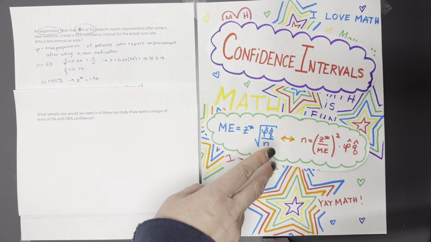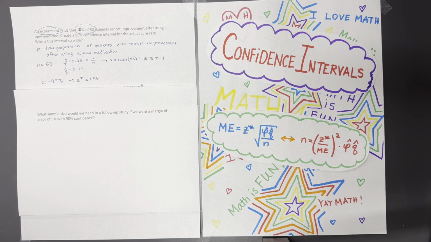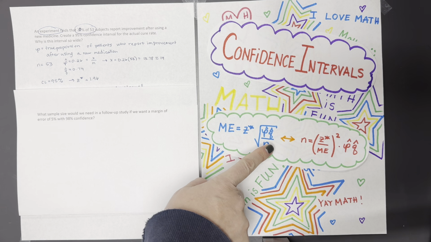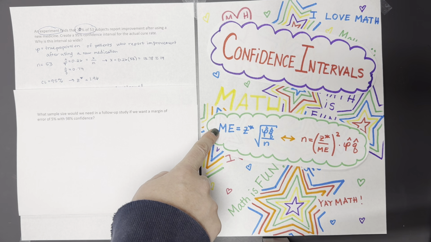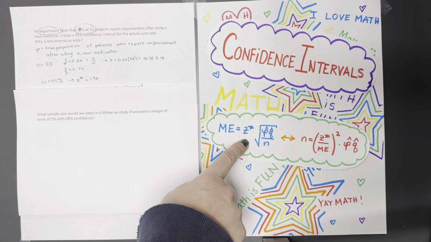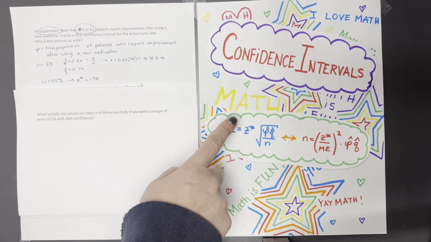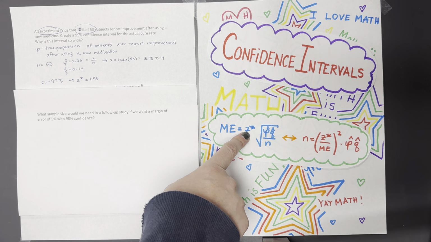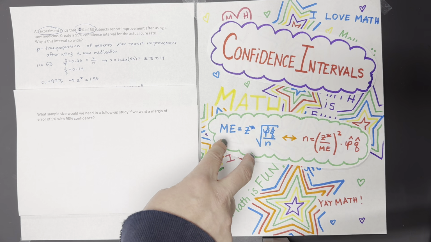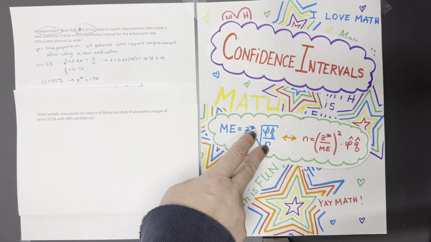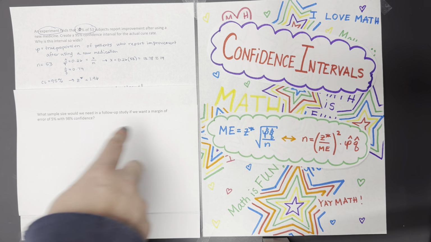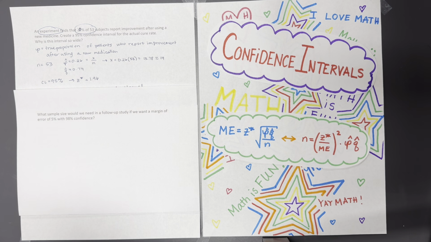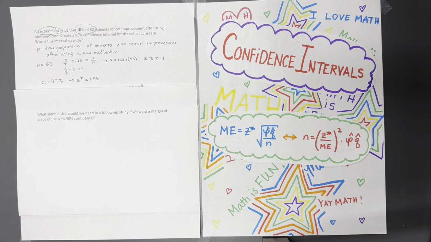So there's only three things we can really play around with here. That's our sample size, our confidence, and our margin of error. We don't want to play around with our confidence to change the margin of error. We want to set this based off of our comfort, and then we can try to change our sample size before we collect data to get the margin of error.